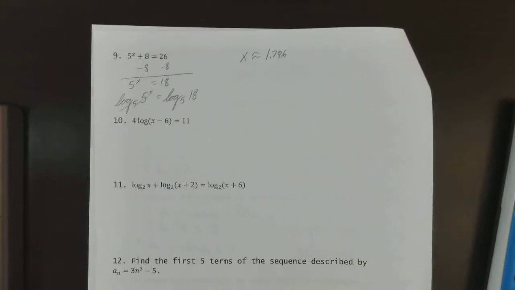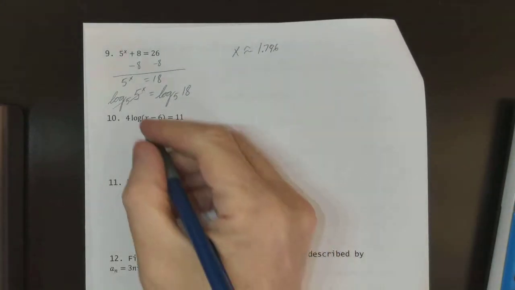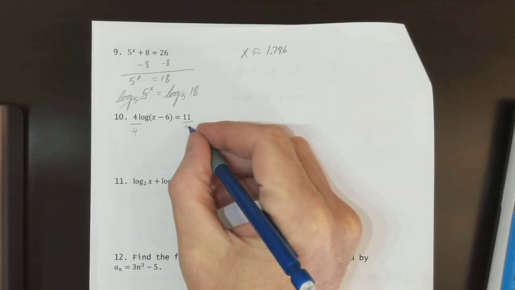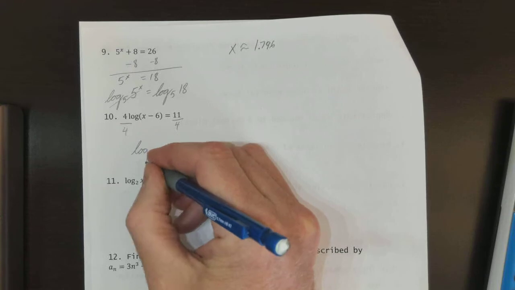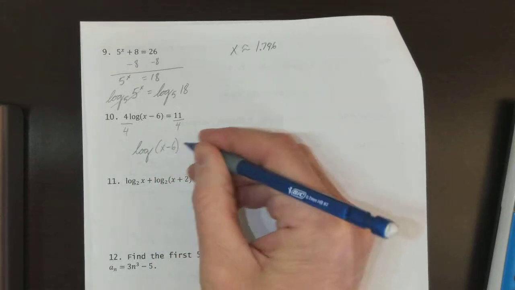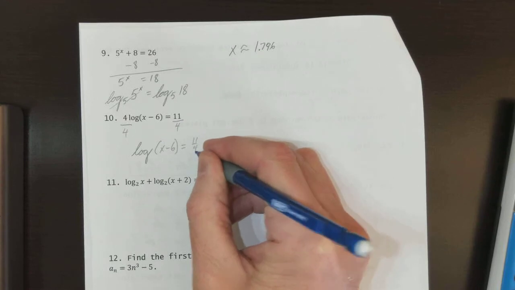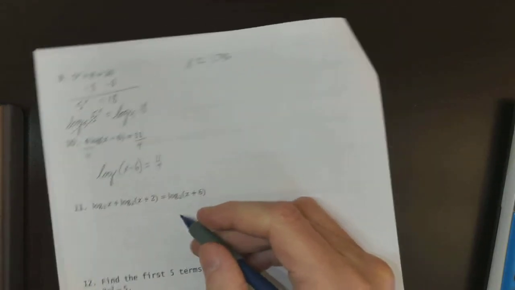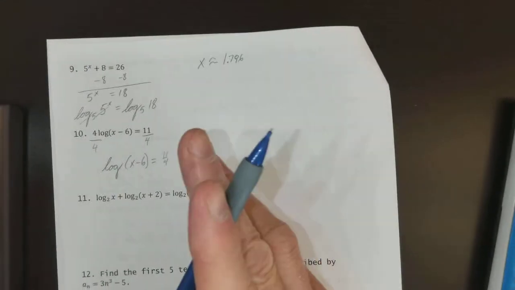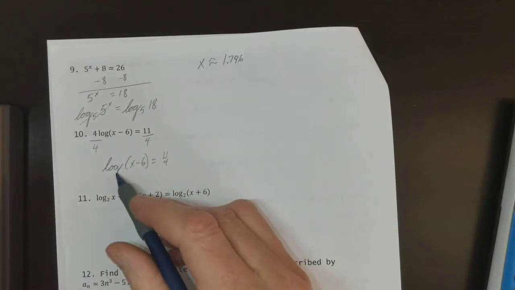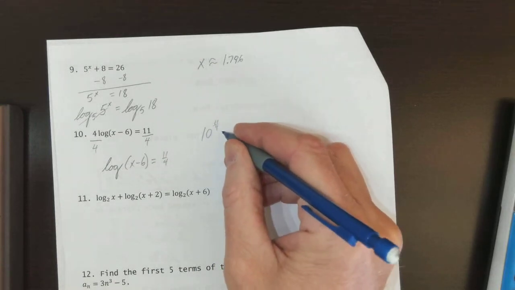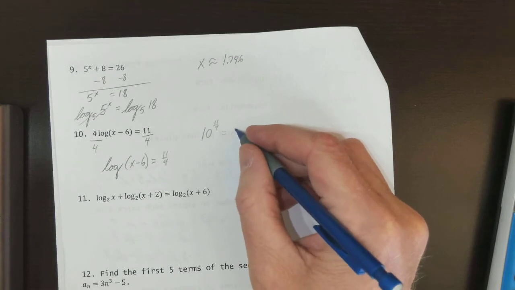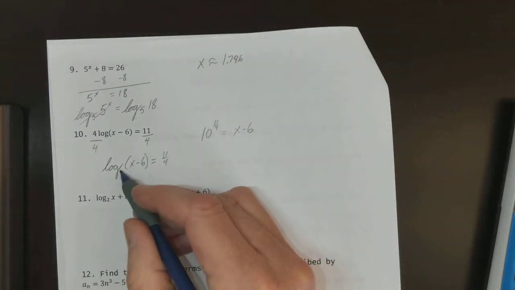All right. Next equation, number 10 here. I'm going to divide by 4. And I have log of x minus 6 is equal to 11/4. Now, I'm going to rewrite this. This is, I think, what you guys were telling me was your preferred method, and write 10 to the power of 11/4 equals x minus 6.